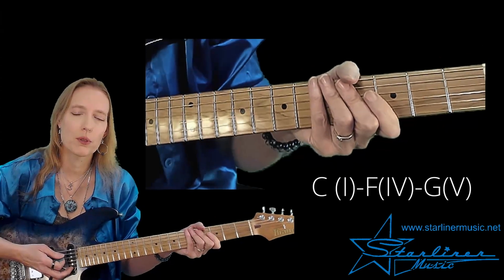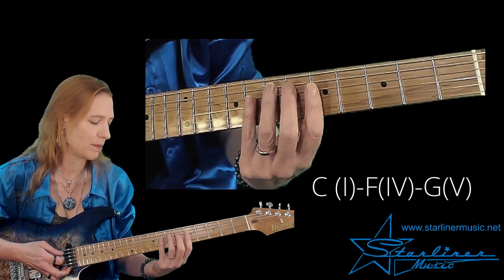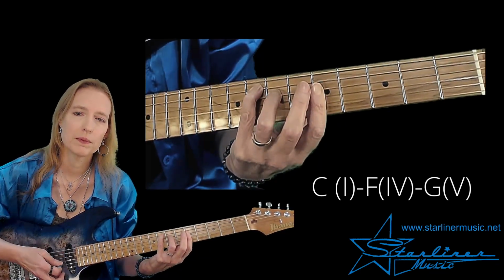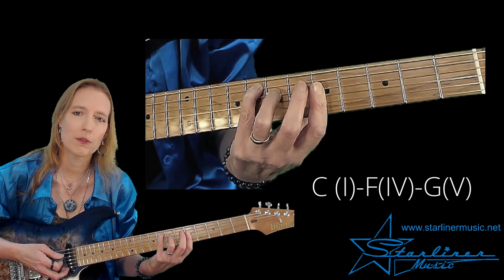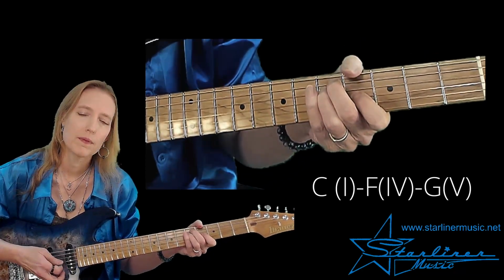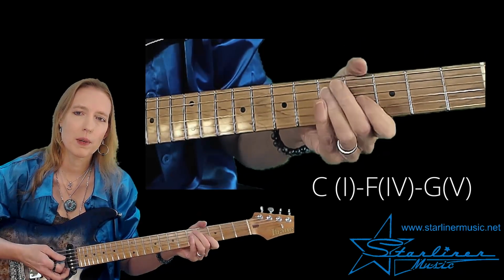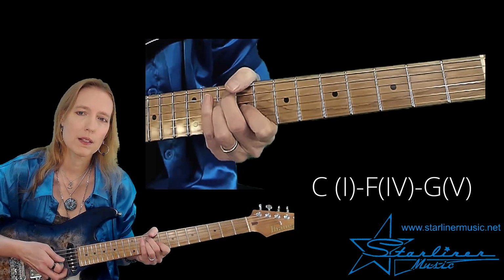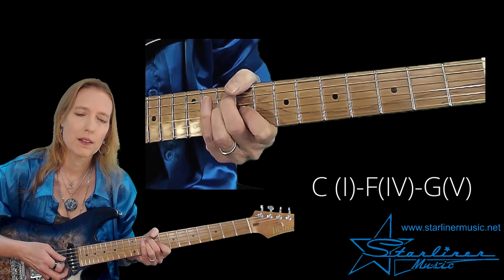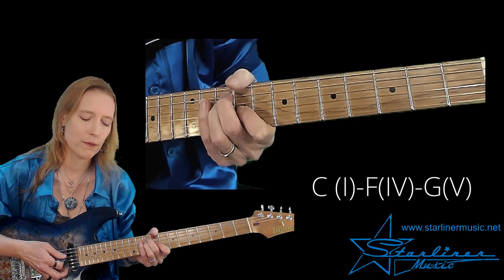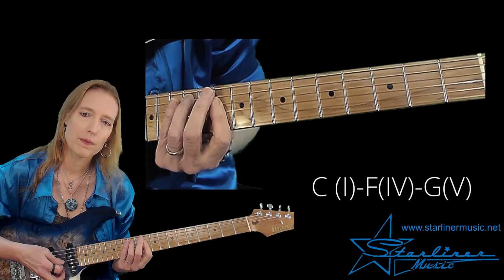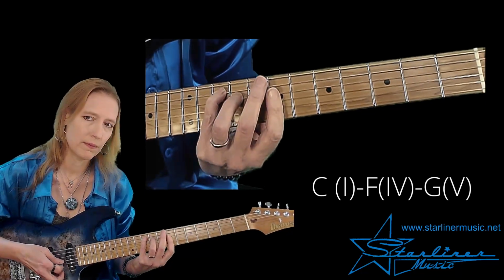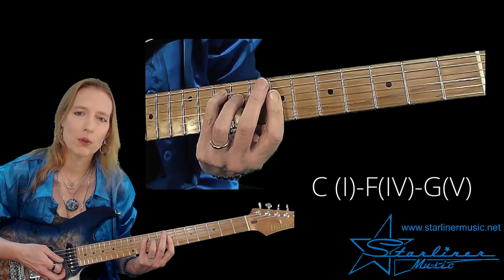And then I go to C in 1st inversion. My 4 chord is root position F, and my 5 chord is 2nd inversion G. And then finally, my last grouping is C. That's 2nd inversion. And then I have F. That's 1st inversion. And then I have G in root position. Then you continue around the circle.